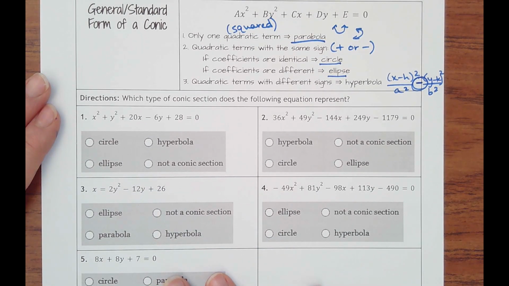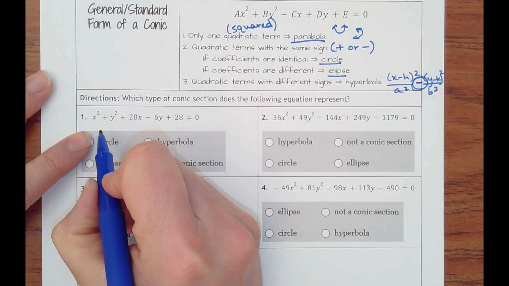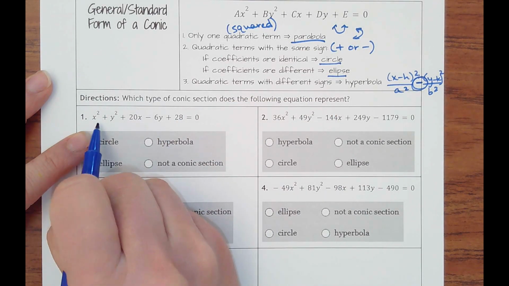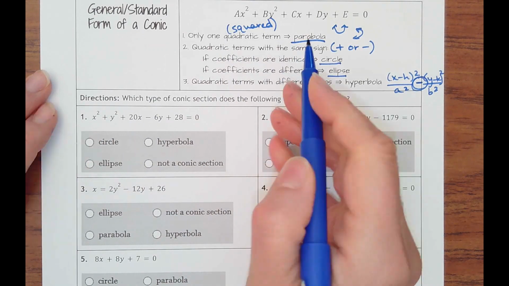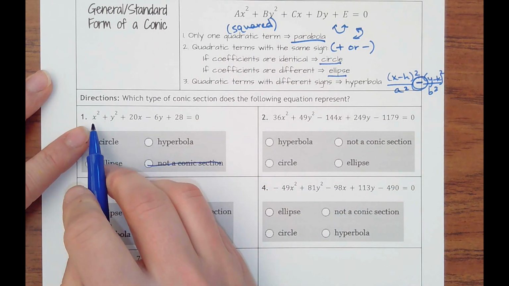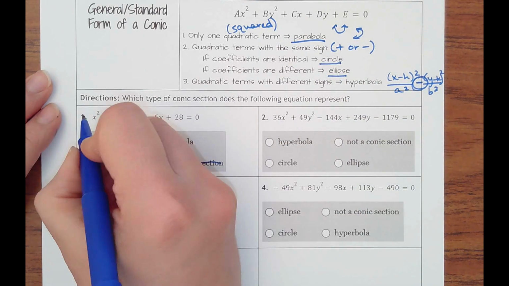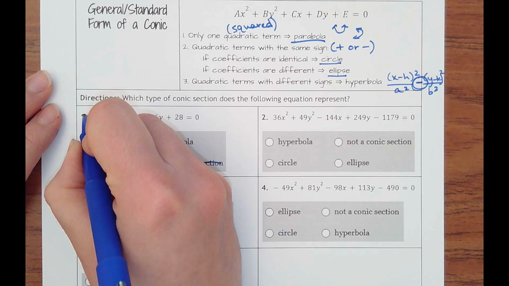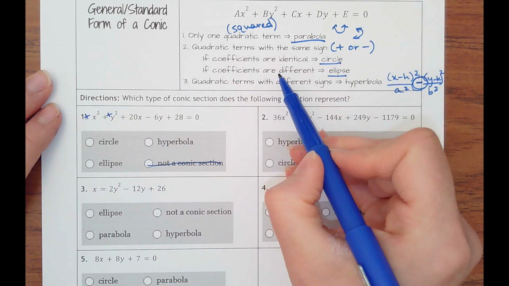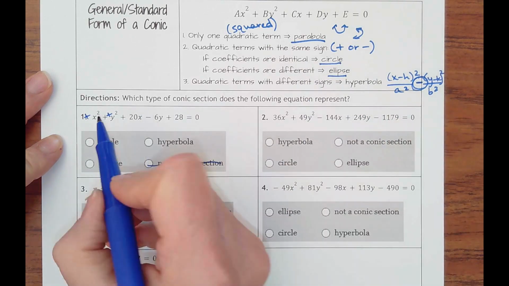Okay, so number 1, if I'm looking at all these terms, I see 2 things that are being squared. So that takes out that it could be a parabola. That's not even an option, but it definitely is a conic section. We've got 2 things being squared. See how they're both positive? That means that it's either a circle or an ellipse, and then the coefficients are identical.